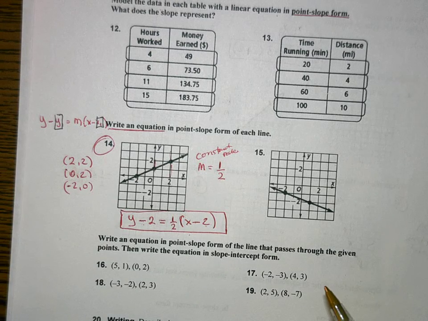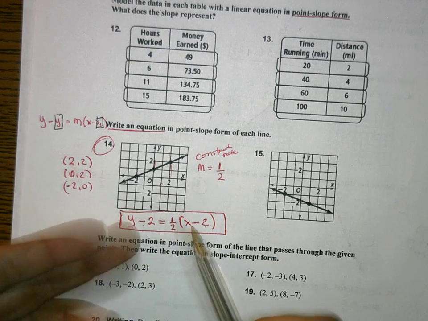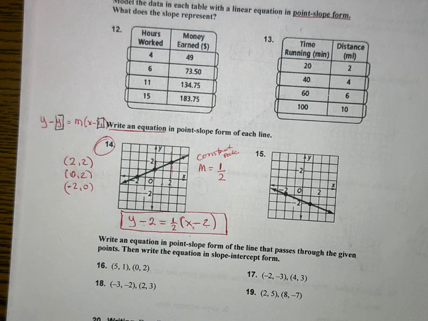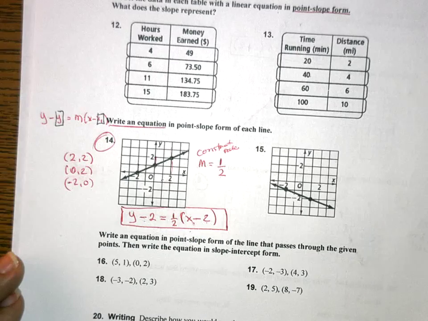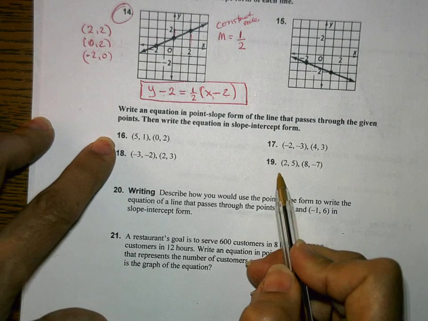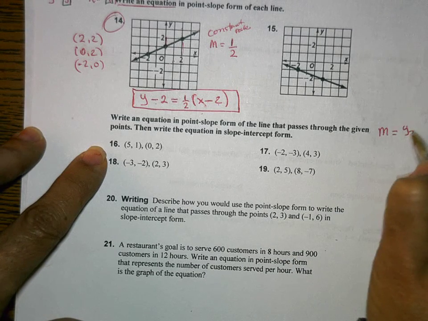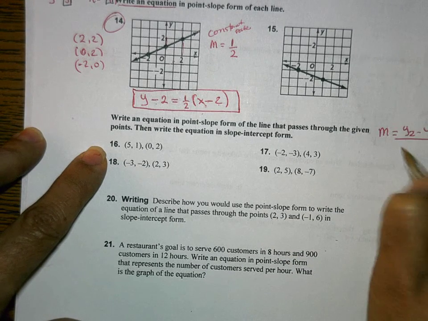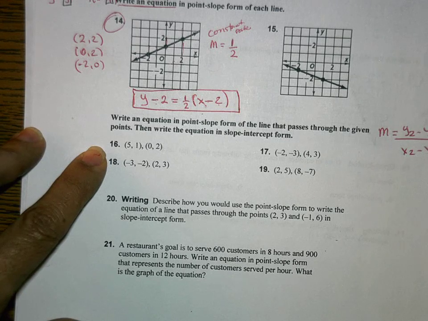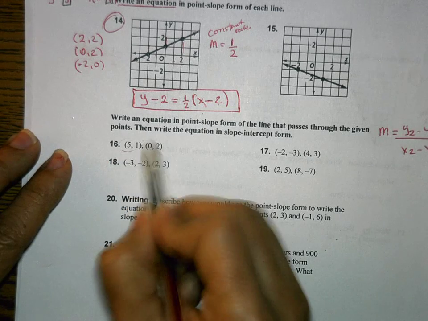Okay, so there we go. So now you know how to go back and forth from graphs to equations, from equations to graphs, from given information and so forth. All right? And I hope you can go ahead and finish this worksheet. Over here on questions 16 through 19, you will need to use the slope formula. Okay? The slope formula is y2 minus y1 all over x2 minus x1.